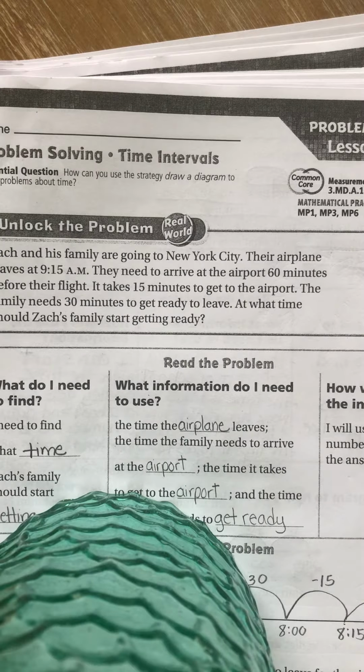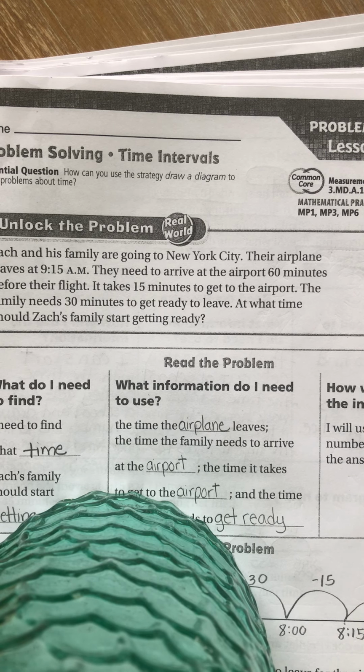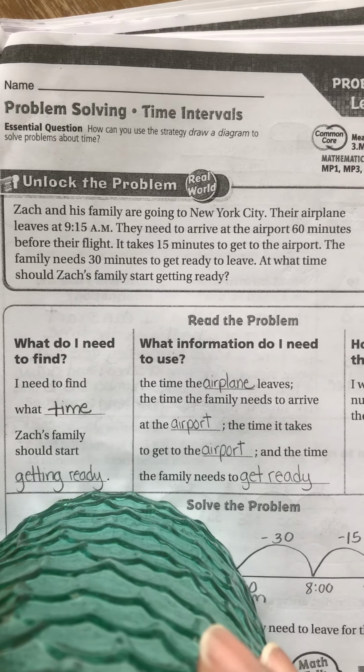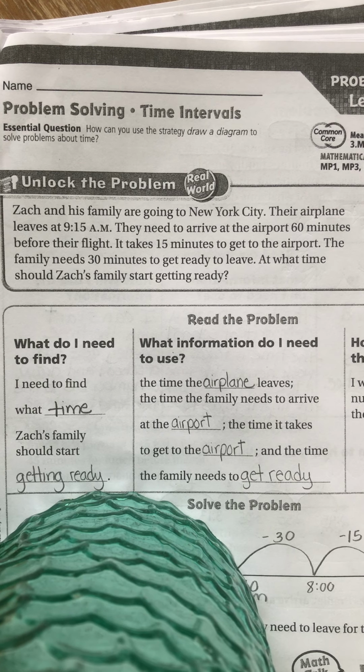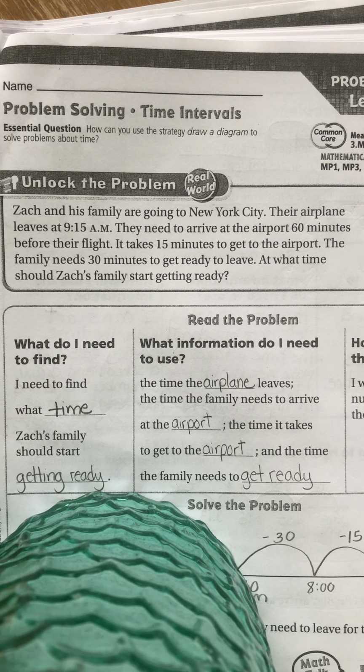So, beginning on page 585, look at the problem. It's the same problem that was in the video. They may have changed the numbers just a little bit. Zach and his family are going to New York City. Their airplane leaves at 9:15. They need to arrive at the airport 60 minutes before their flight. It takes 15 minutes to get to the airport. The family needs 30 minutes to get ready to leave. At what time should Zach's family start getting ready?